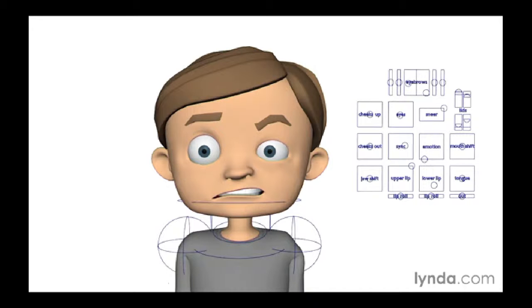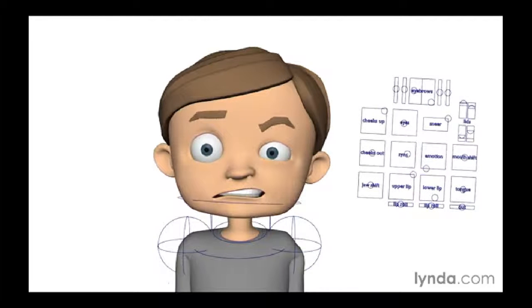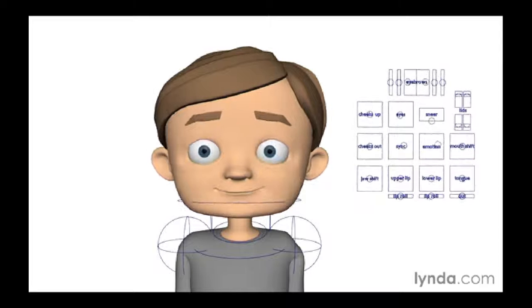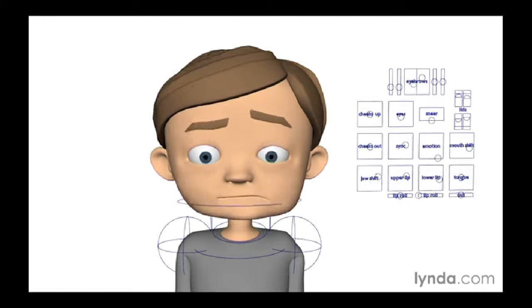Now we can also get the character's body involved. So if we want, we can tilt the head a little bit, and that'll give even a little bit more asymmetry to the character and a little bit better pose. Now let's start off with a sad expression, and then let's again push that a little bit more. So by again pushing it to one side, you're giving a character that's a little bit more pensive.